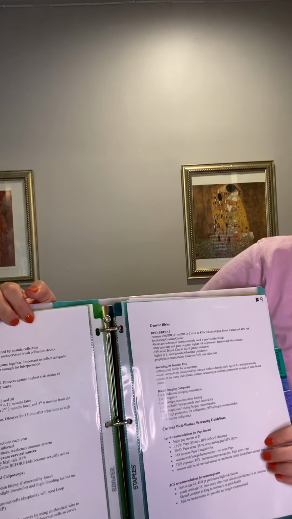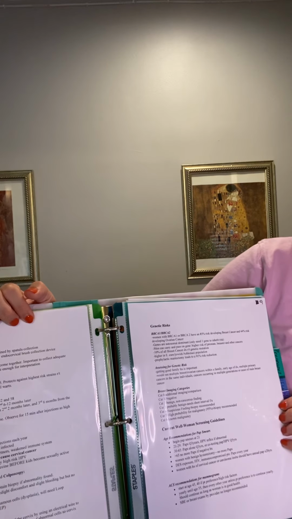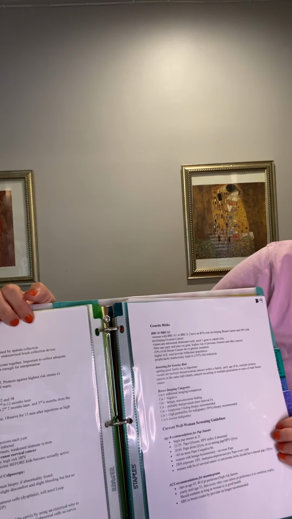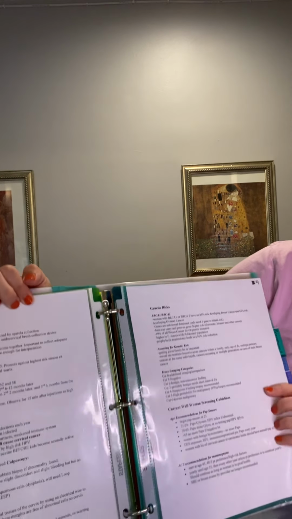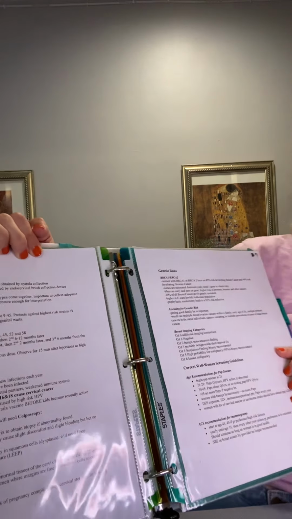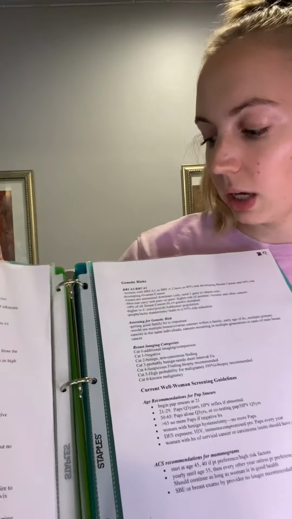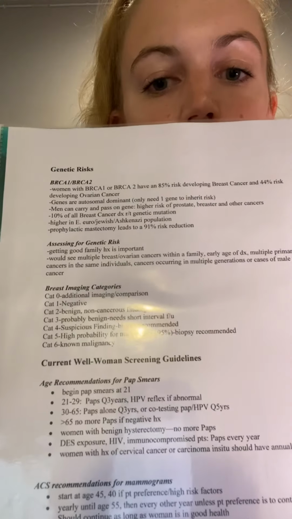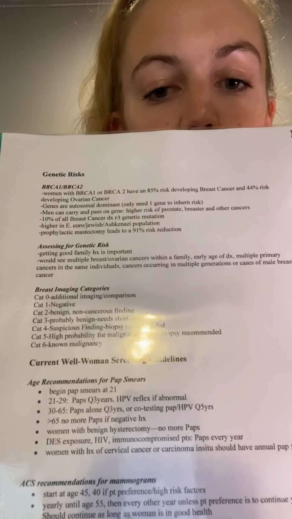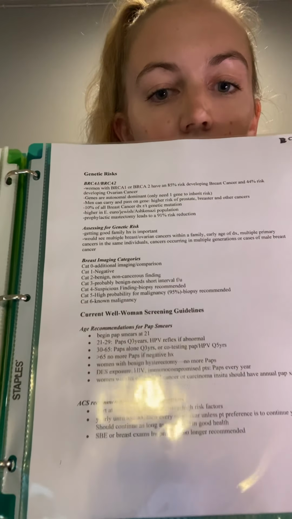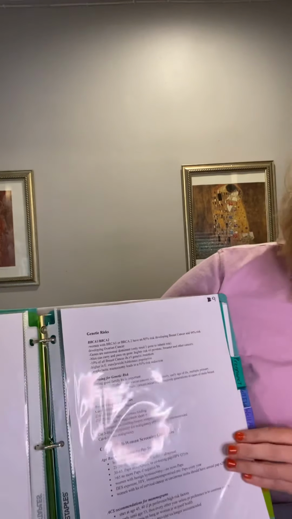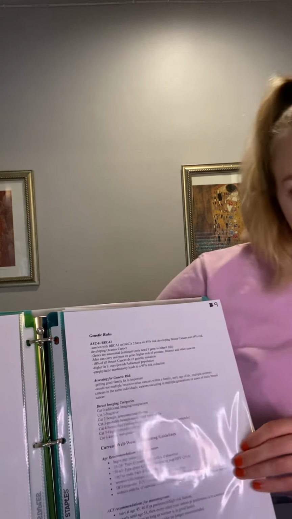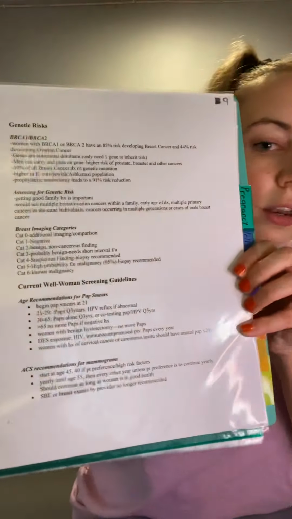Some genetic risks, so this can be for cervical cancer as well as other types of cancer, like breast cancer, and how we assess for genetic risk. And then we also have the current well woman screening guidelines there. And this goes more into pap smears and then the American Cancer Society recommendations for mammograms.